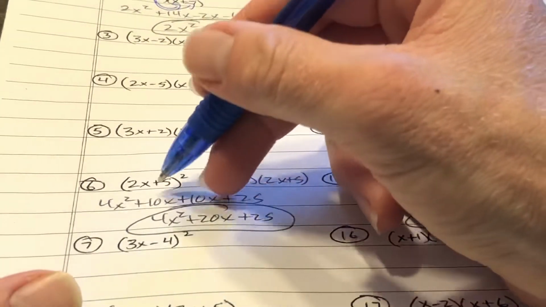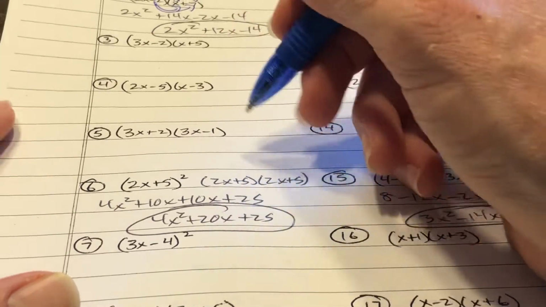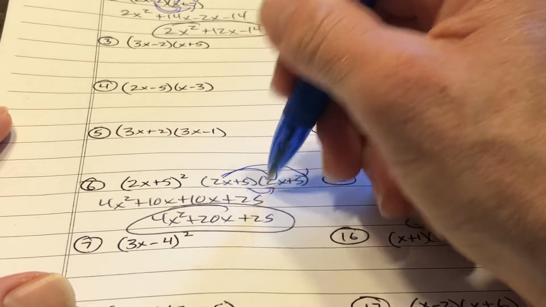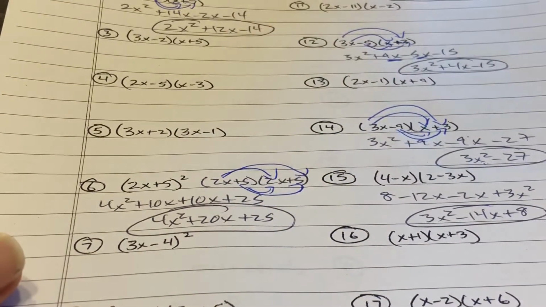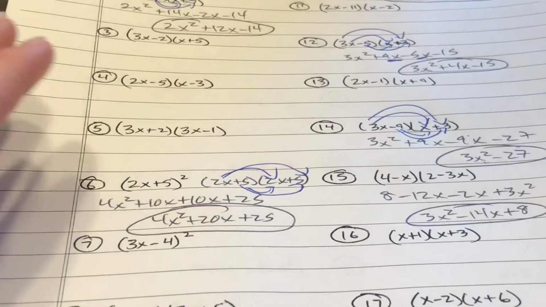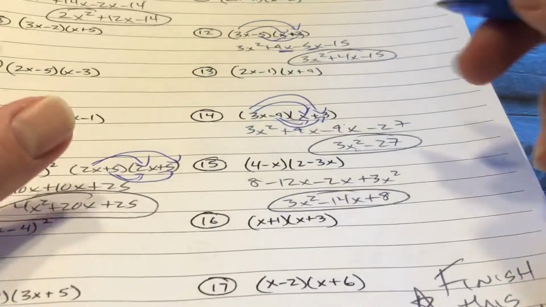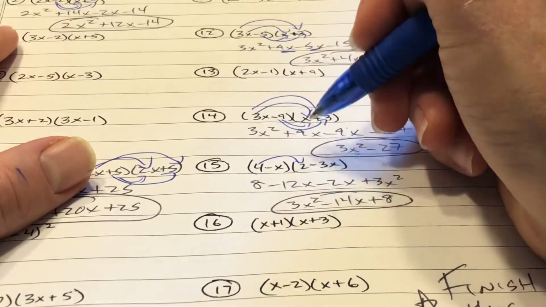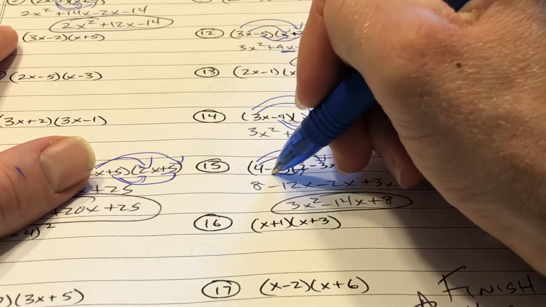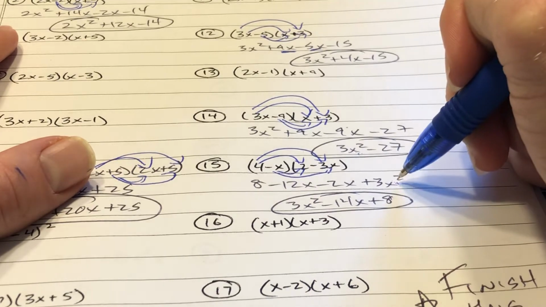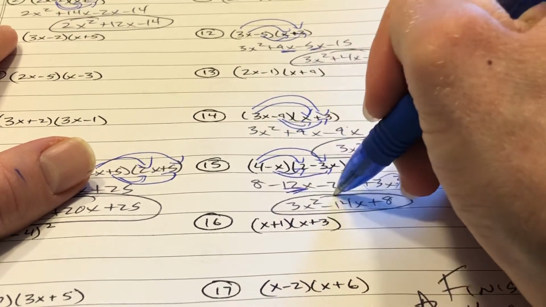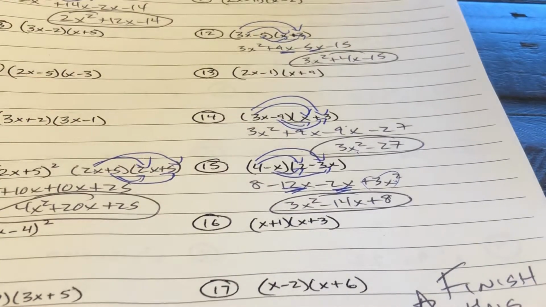Take a look at 6. If you see anything squared, I can write it out twice. That's 4x squared plus 10x plus 10x plus 25. 10x and 10x gives you 20x. On 15, 4 and 2 give you 8. Minus 12x. Minus 2x. A negative times a negative is a positive 3x squared. I'm going to write this in standard form. So the positive 3x squared gets written first. My middle term is going to be a negative 14x, then plus 8.